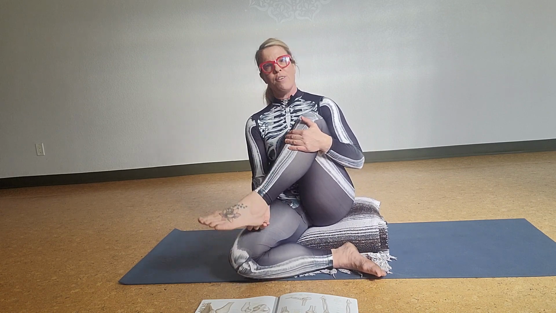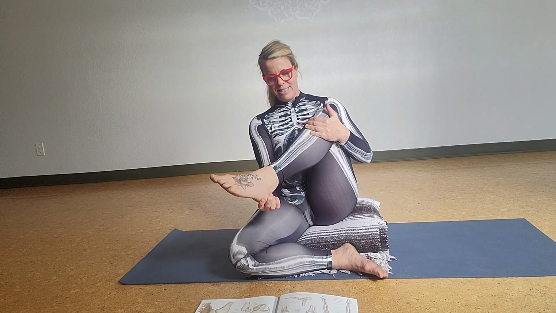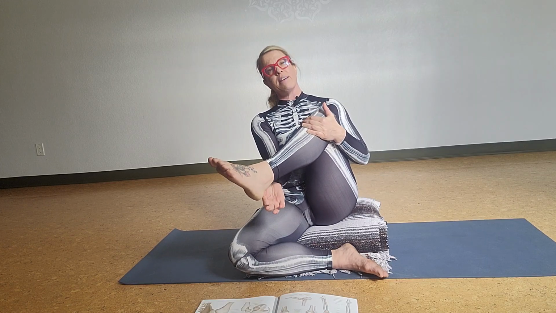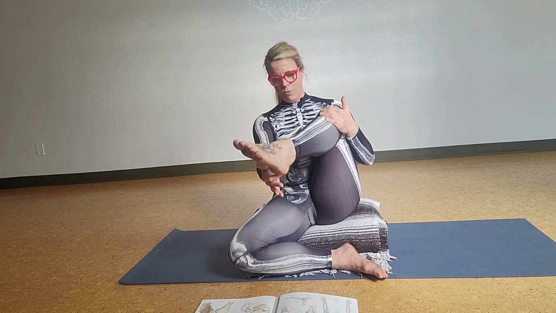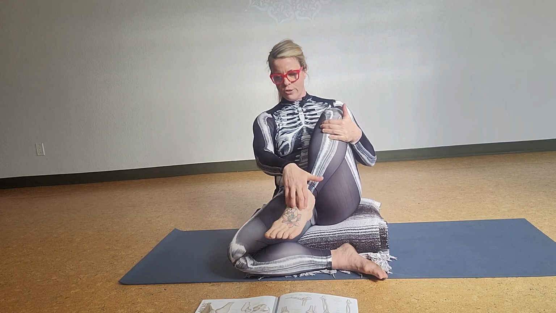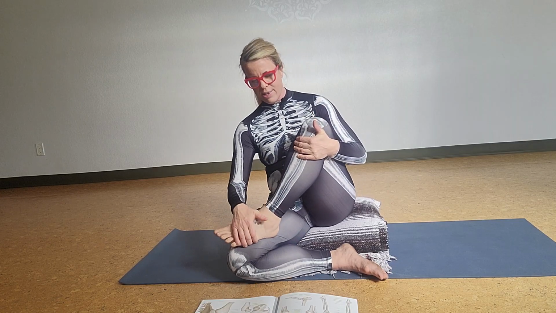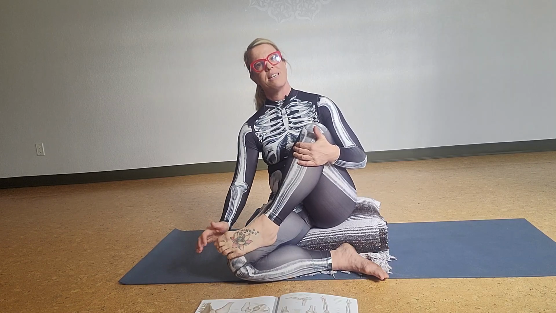We have the hind foot, which is the calcaneus and the talus, right? The heel, the ankle bone. Ooh, don't look at my dirty feet. We have the midfoot holding the tarsals, and the forefoot, which is the front of the foot, right? The metatarsals and the phalanges, right?